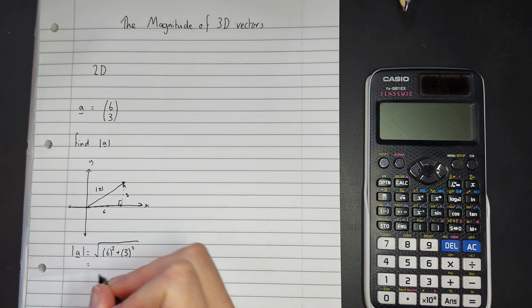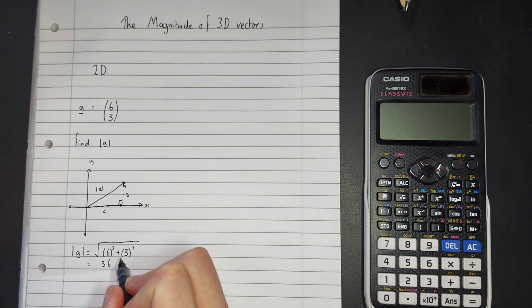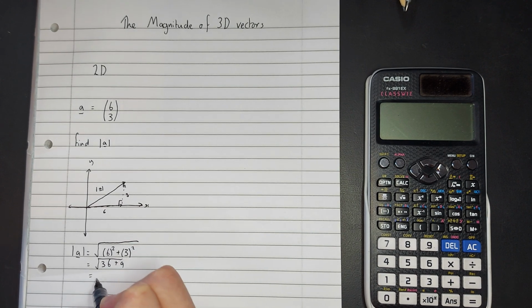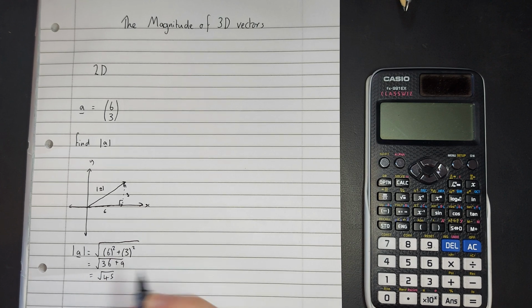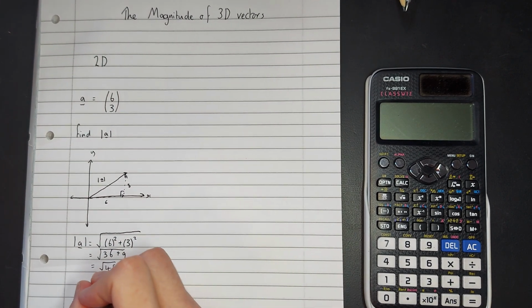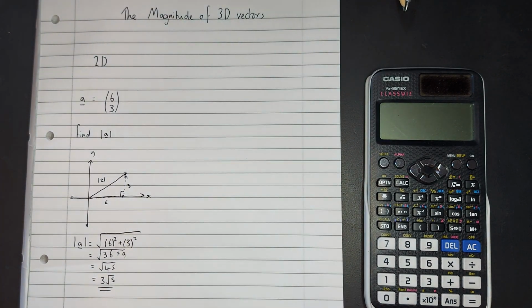Okay, so let's work this out. You've got 6 squared is 36, plus 3 squared is 9, so 45. Square root that, and we get the square root of 45. 45 is 9 times 5, so it's going to be 3 root 5. And that is the magnitude of this vector A.